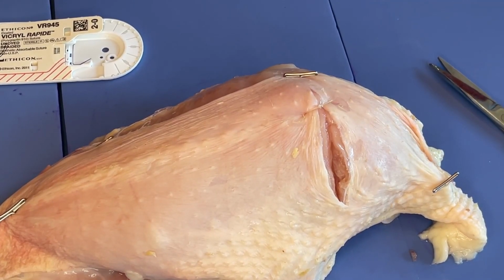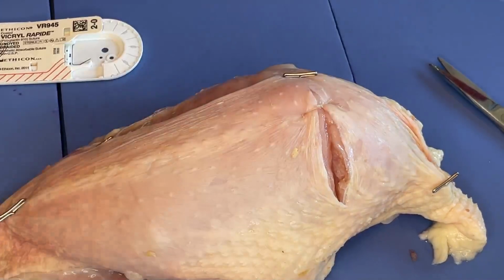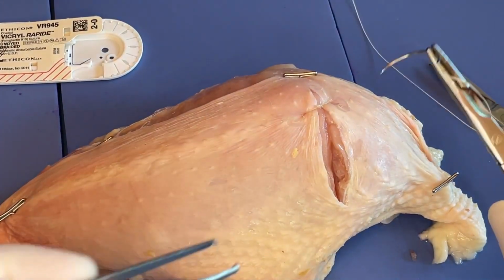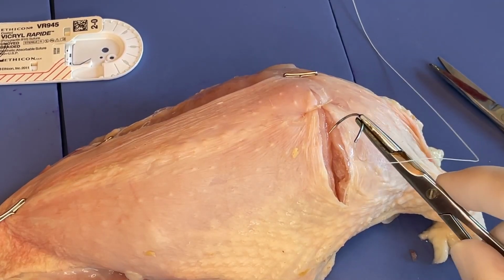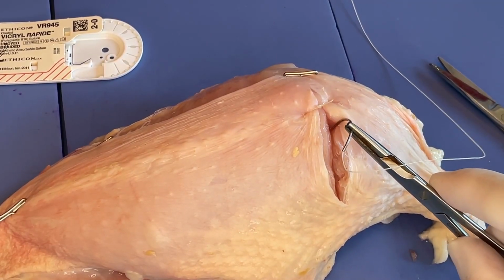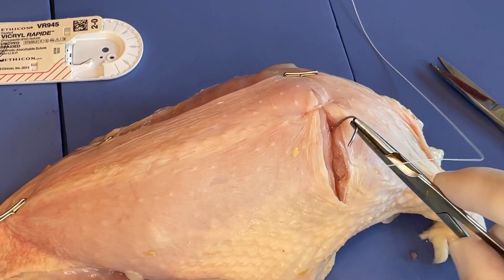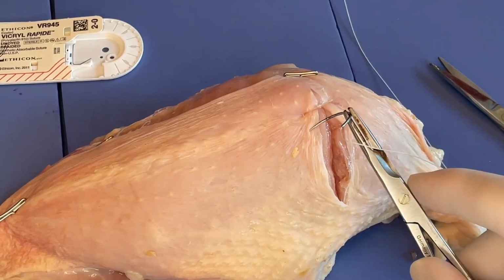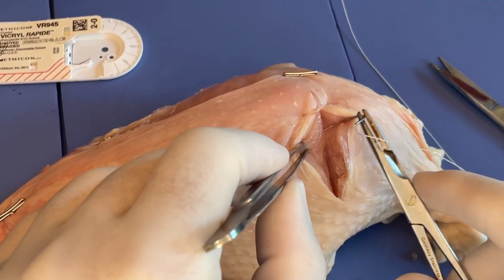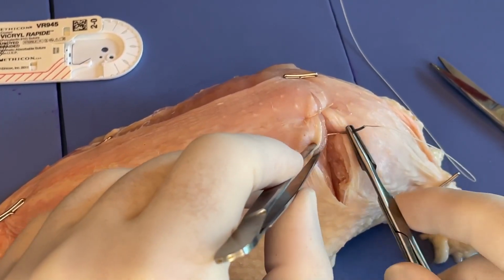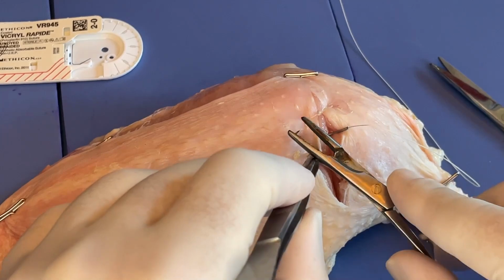One of the things that we oftentimes talk about is burying the knot. So if we don't want to have the knot kind of sticking out above the skin, we can bury it. The way we do that is, instead of starting on the outside of the tissue and then popping out down here on the inside, so kind of going out to in and then in to out for our second bite, what we would do is we would start on this opposite side and start here and go in to out, so to speak.